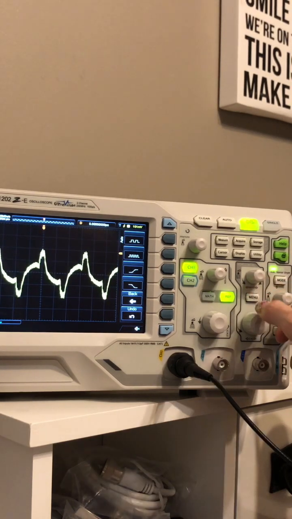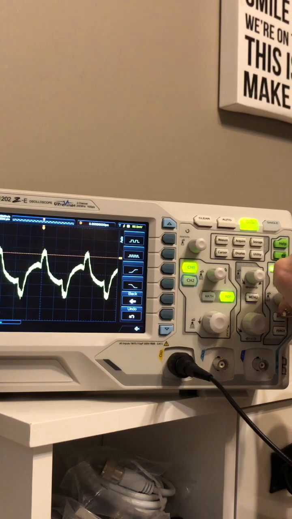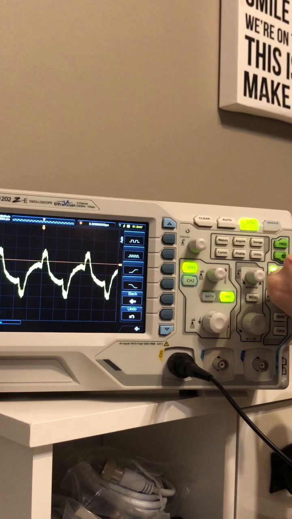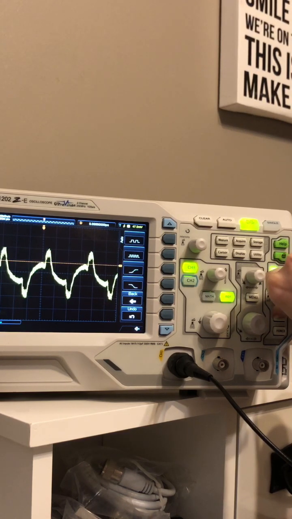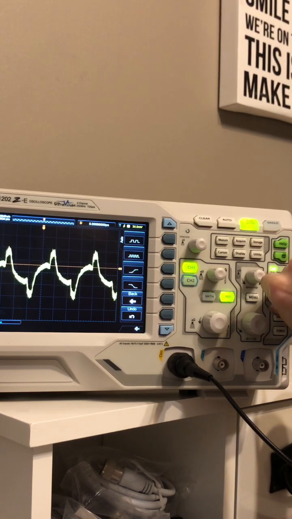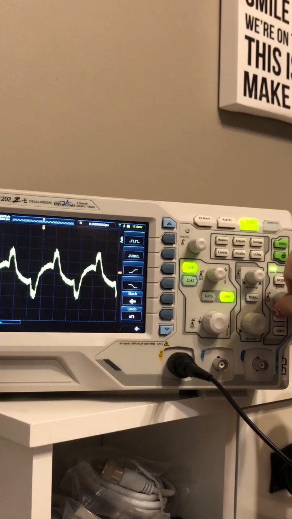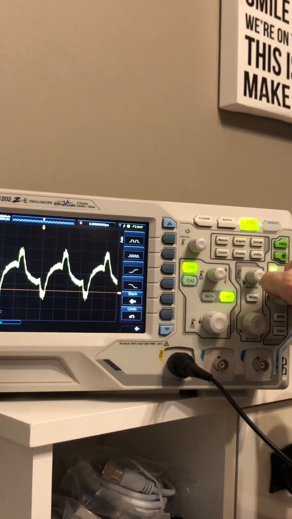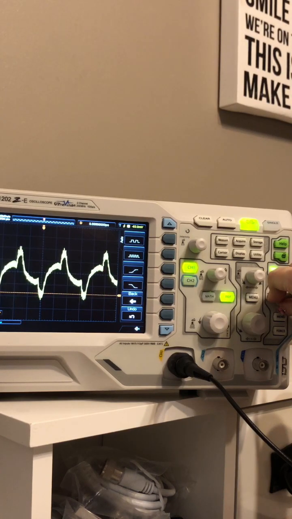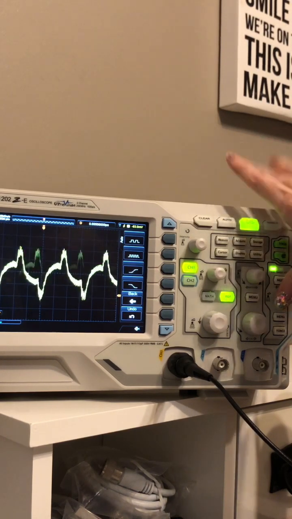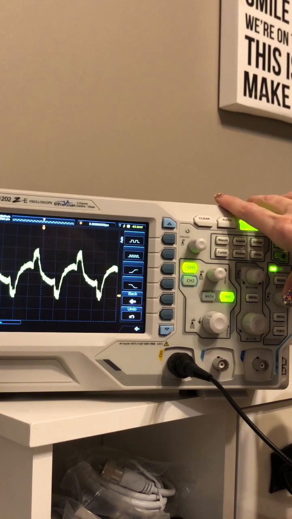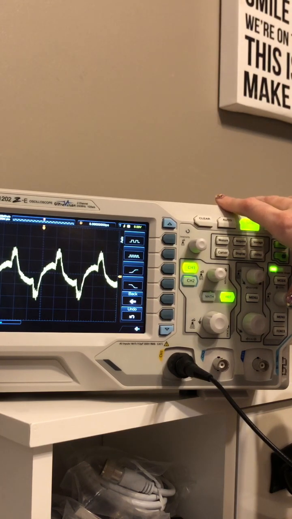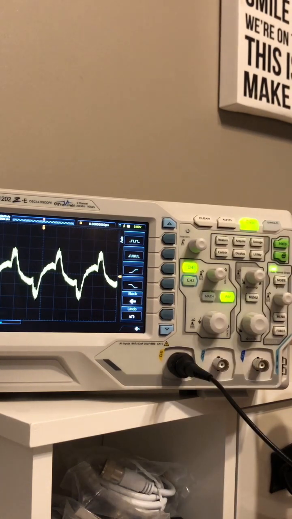So that kind of makes it kind of weird. And then you can set it lower. Okay, now I'm going to push the trigger button so it can see it goes back to the center. Okay.